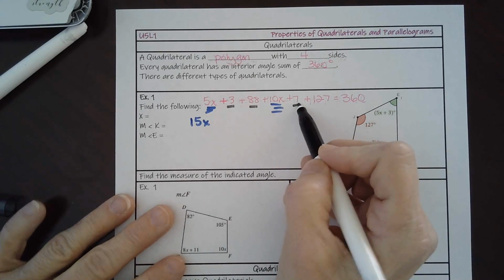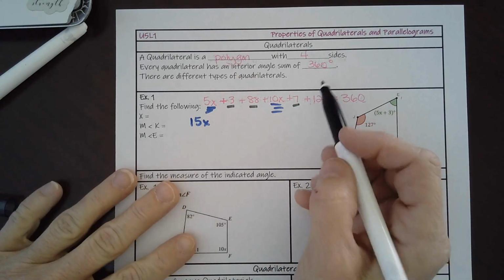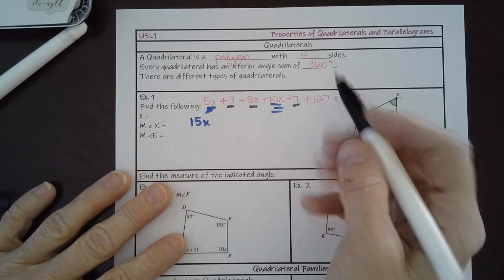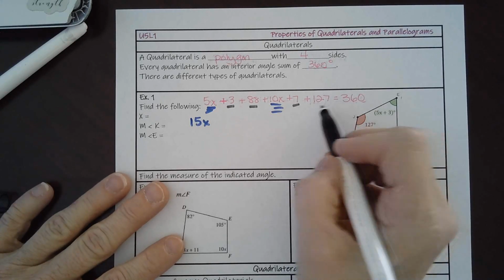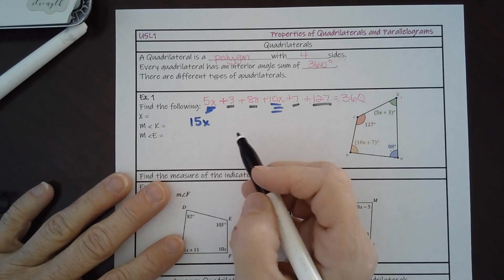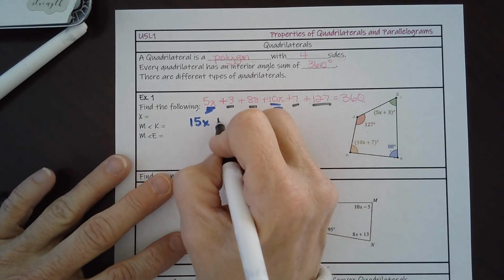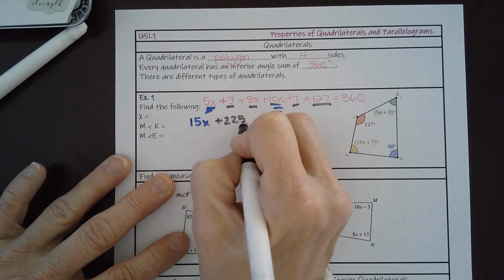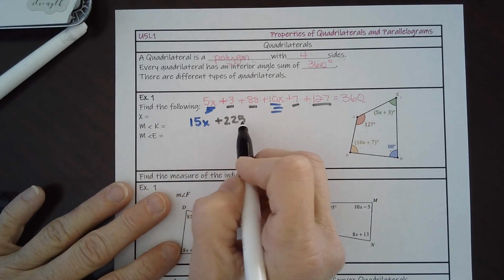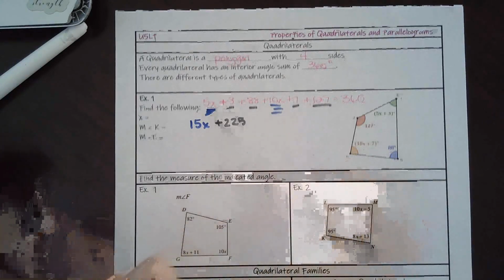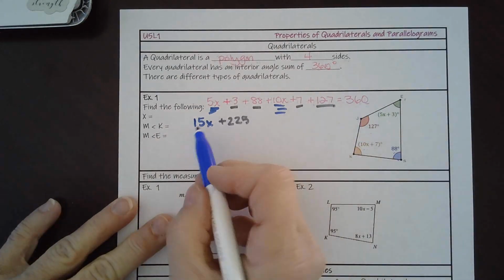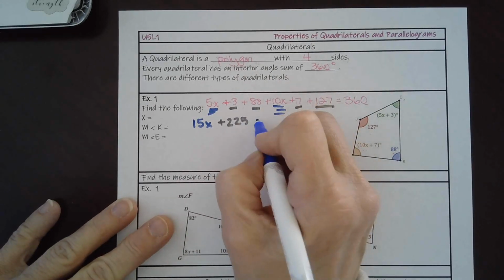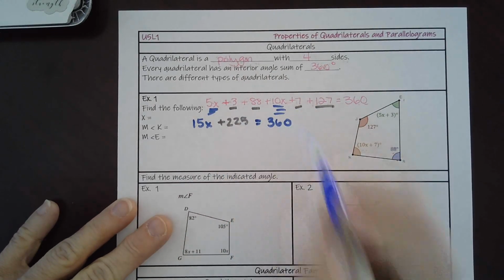Add 7 to 91, and we get 98. And add 98 to 127, and I'm pretty sure we get 225. So I have 15x plus 225 equals 360.